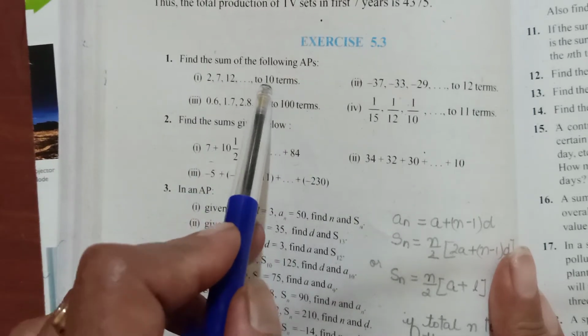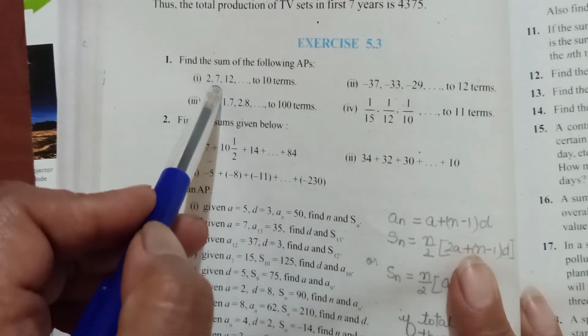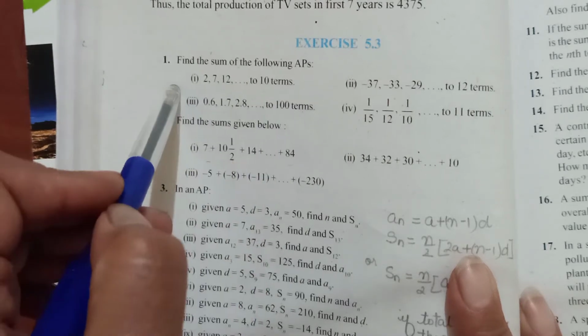So 2, 7, 12 up to 10 terms. तो इसने सब बता दिया आपको इसमें. This is an AP. Otherwise also you can check whether it is an AP or not. See, 7 minus 2, 5. 12 minus 7 also 5. So this is an AP.